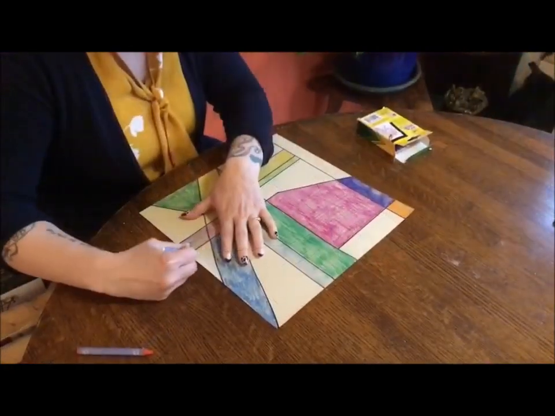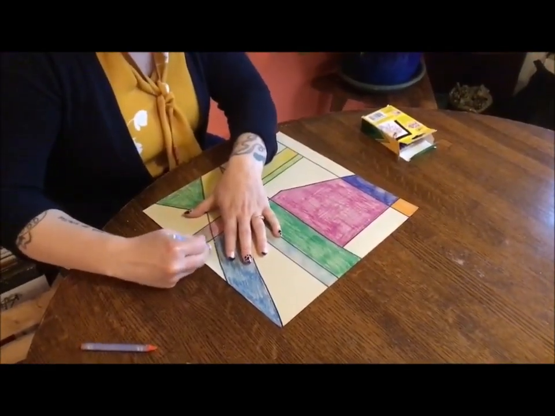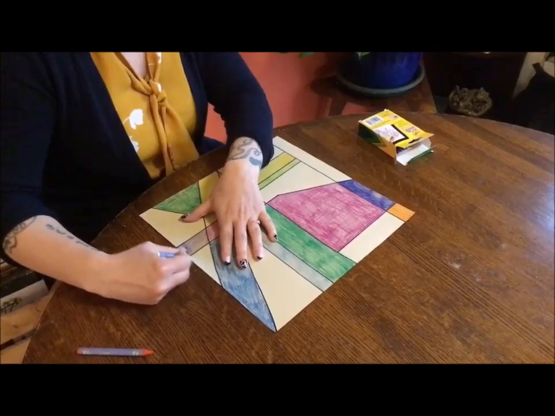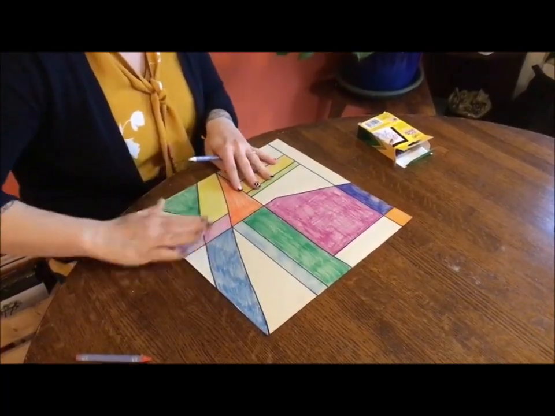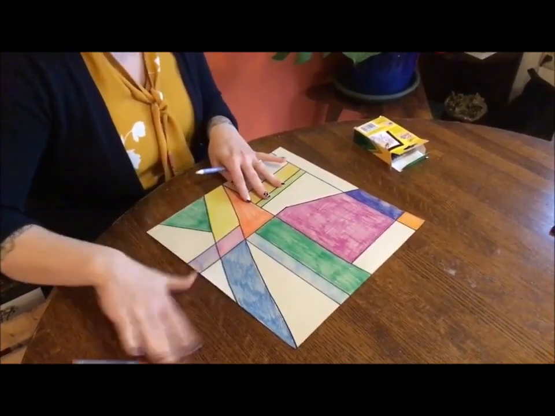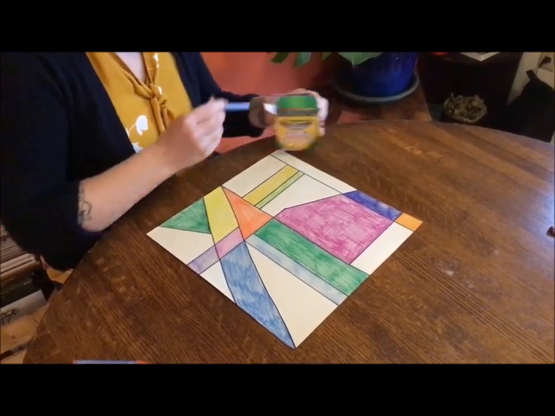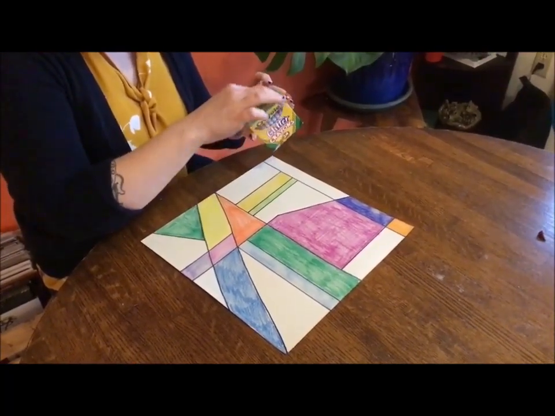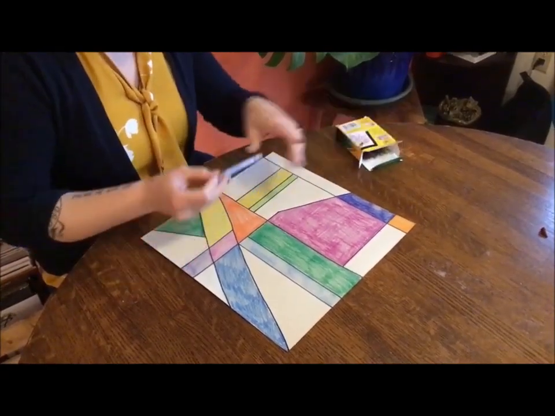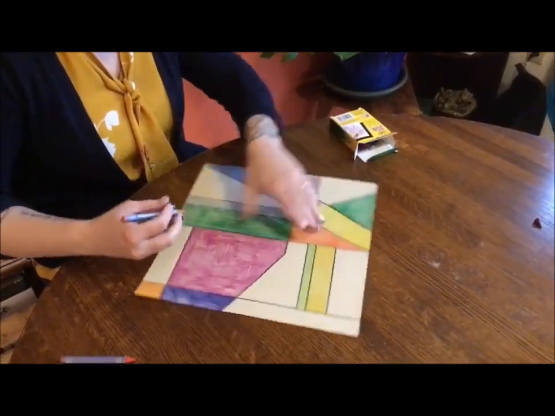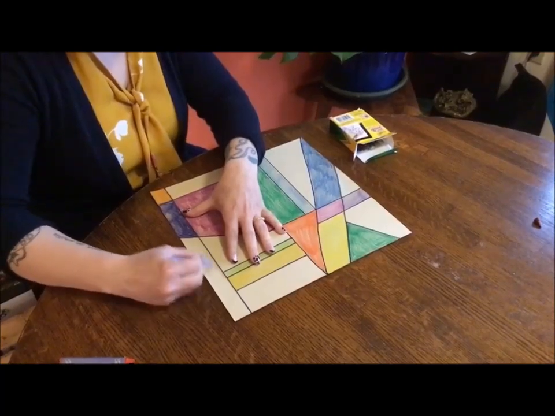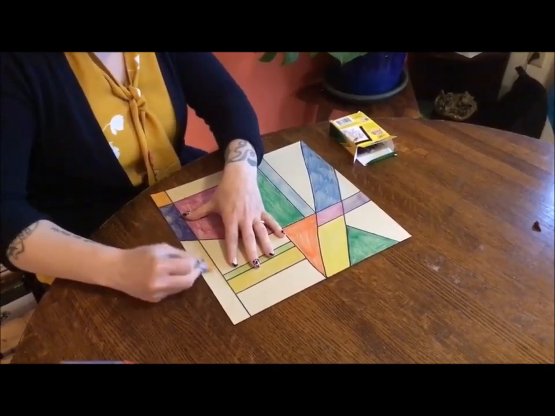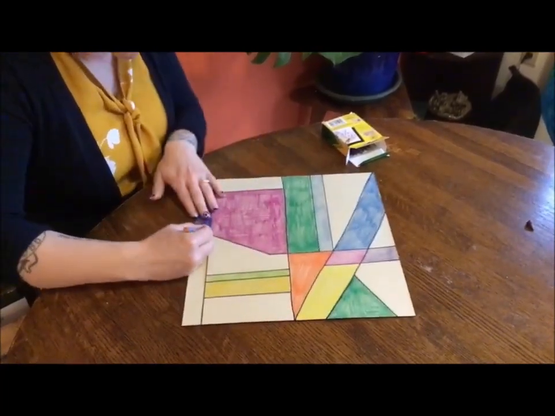So now that I've colored most of my picture, I'm starting to think about how cool this picture would look as a mural. A mural is a piece of art that is painted right onto a wall, and maybe you've seen some murals around your city. I know there are plenty of murals in Canton, and we'll start to explore some of those murals and what they look like in a little bit.